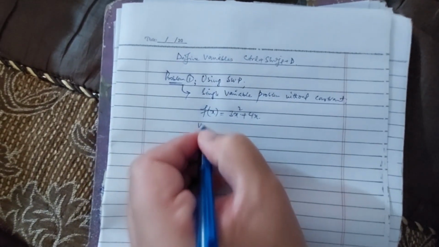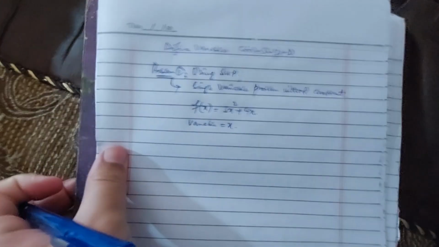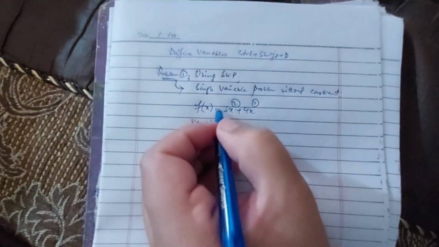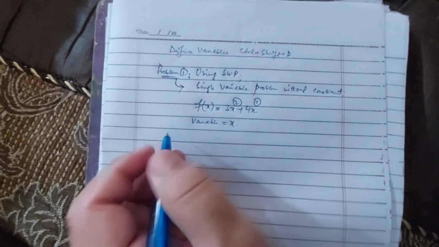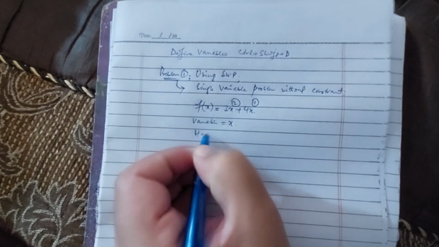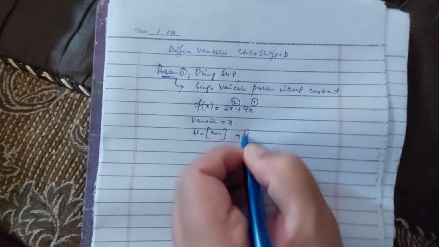Now the variable is x. Here we have square and here we have 1, so it is actually non-quadratic form. It is only one variable, and we know that the Hessian matrix is n cross n, so 1 cross 1 is 1.